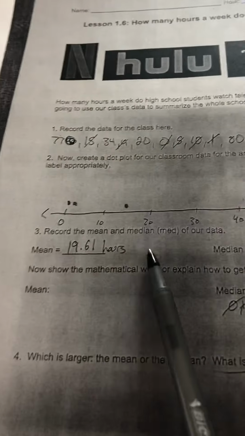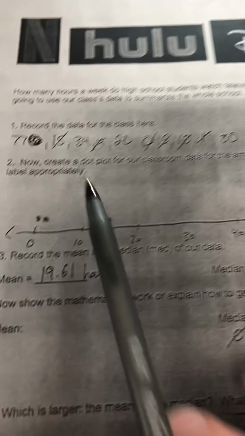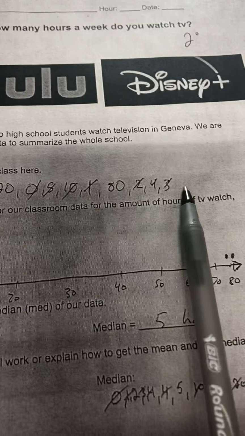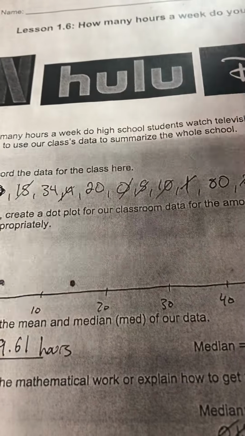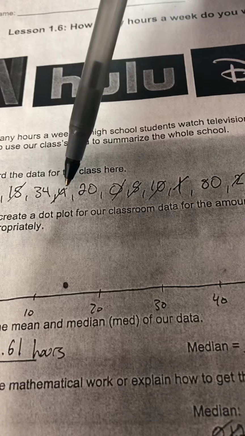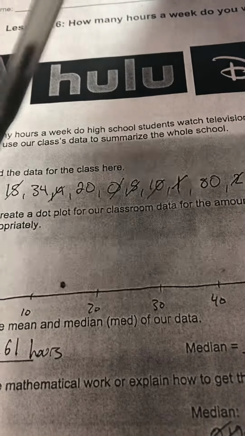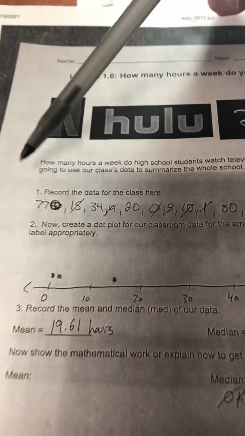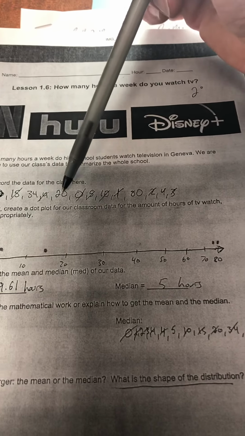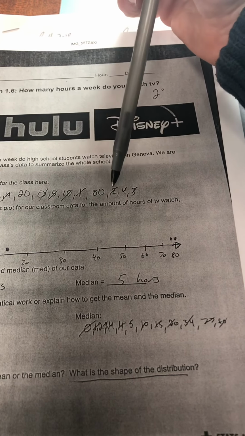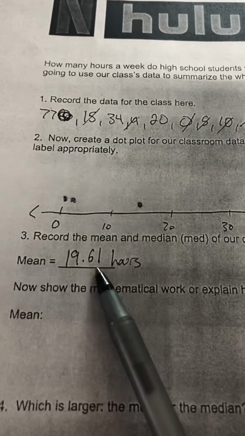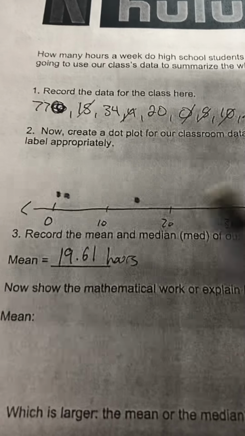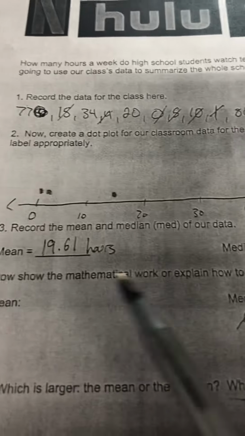The mean, what we did was we added all these up and we divided by how many we added up. So that would be, add all these up, 77 plus 15 plus 34 plus, and so on. And then get that answer in your calculator, and then divide by 1, 2, 3, 4, 5, 6, 7, 8, 9, 10, 11, 12, 13. Divide by 13. That gives you the mean, 19.6, or 19.61, I meant to say.